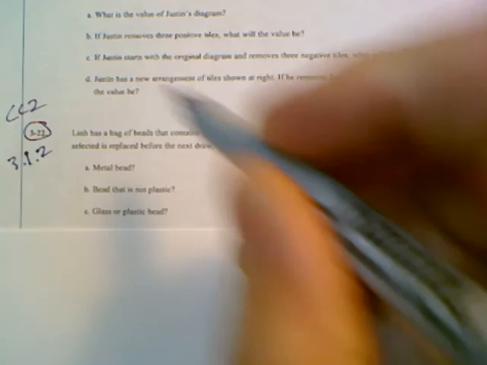All right, we are looking at CC2, and this is section 3.1.2. And number 3-22. All right, so we have a probability problem.